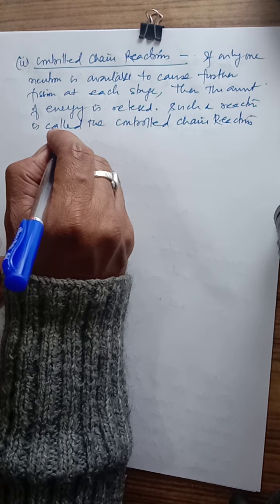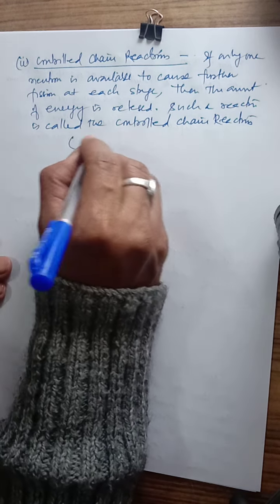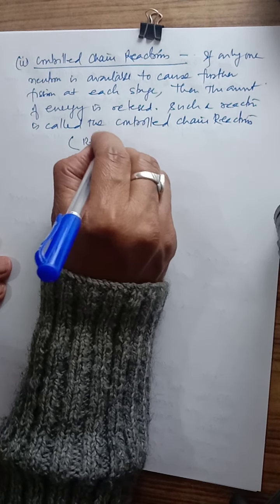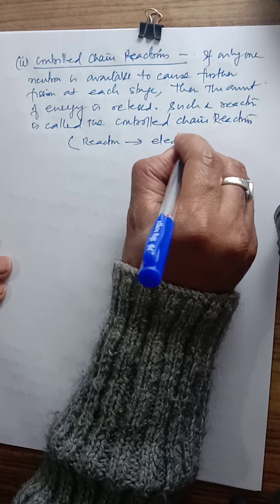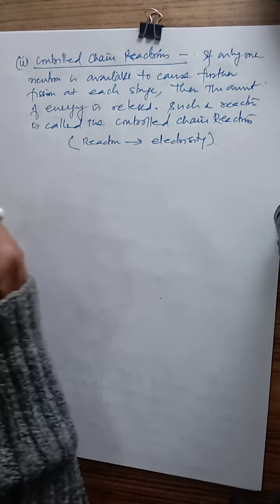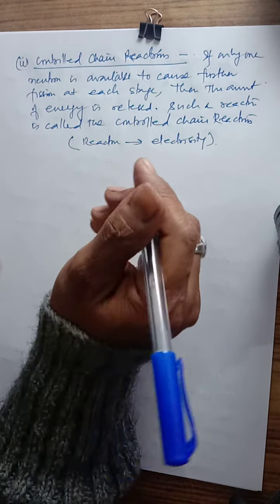The best example is the reactors where we are getting the electricity. That is the controlled chain reaction.